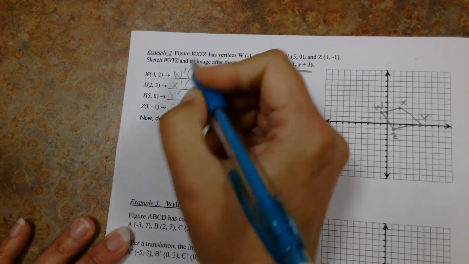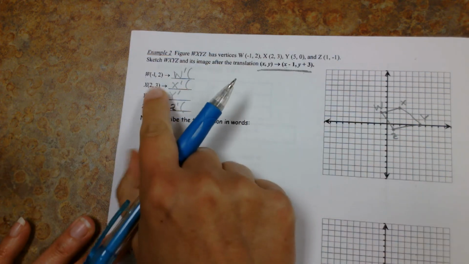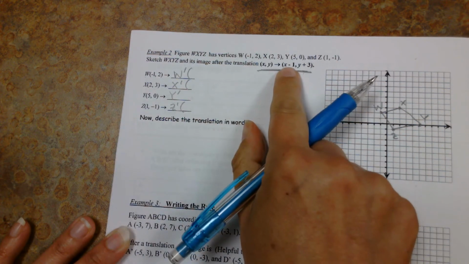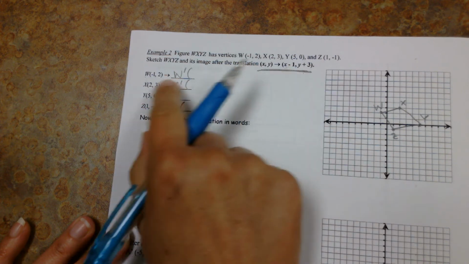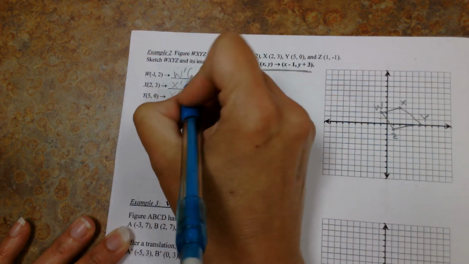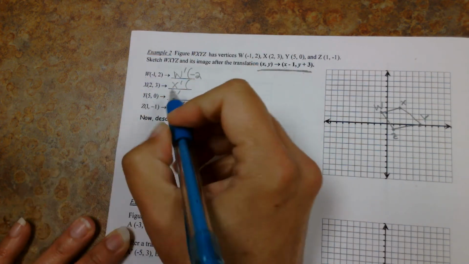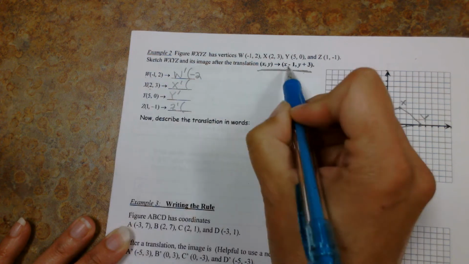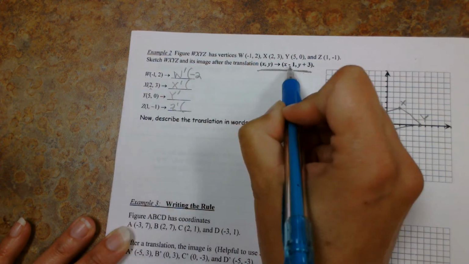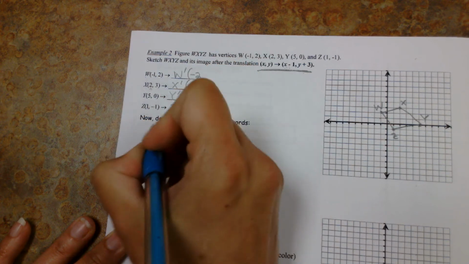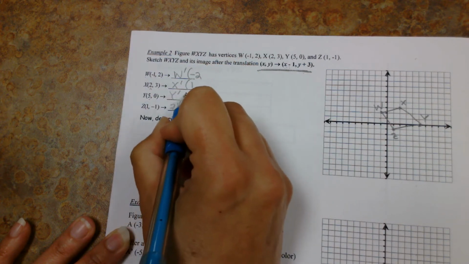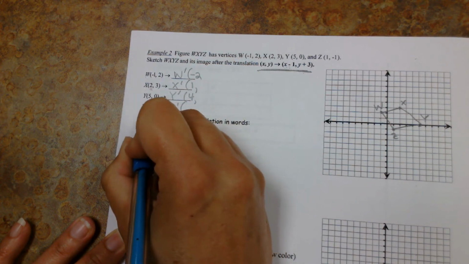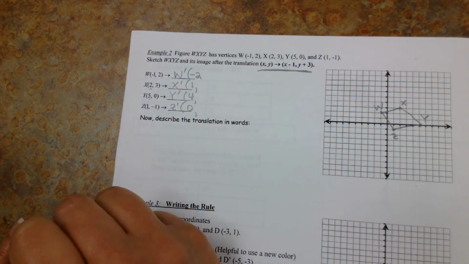Z goes to Z prime. So now I'm going to figure out my numbers of my points. All the x numbers, you subtract 1. Negative 1 minus 1 is negative 2. 2 minus 1 is 1. 5 minus 1 is 4. 1 minus 1 is 0.